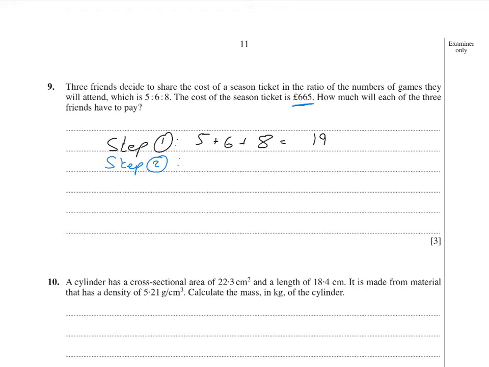So this guy here, this 665, divided by that same 19. It's that 19 there that comes down here. Okay, so that goes into your calculator, and you get, just pop it in now, 665 divided by 19. You get 35. Now this is the answer for one part in the ratio.